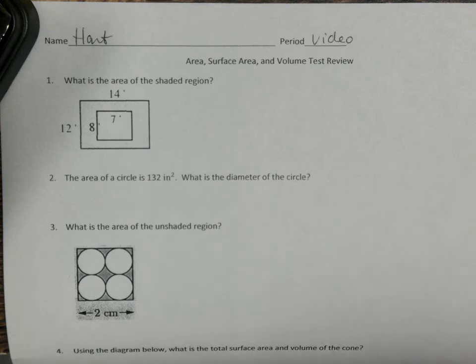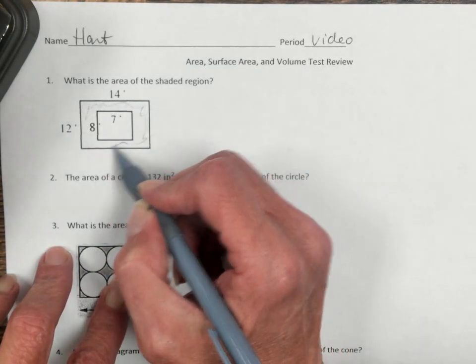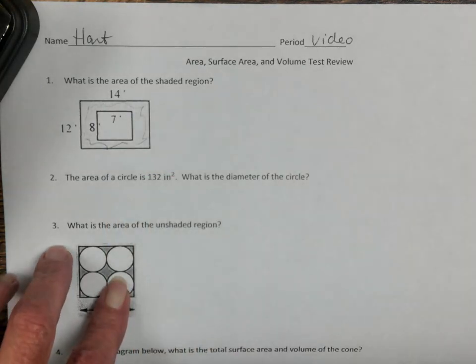Okay guys, here is our area, surface area, and volume test review. Number 1 asks us, what is the area of the shaded region? Now I realize that the shading didn't really come through very well, but it's that part.